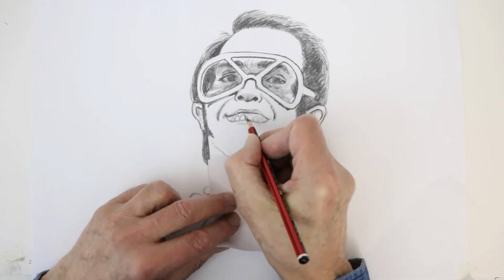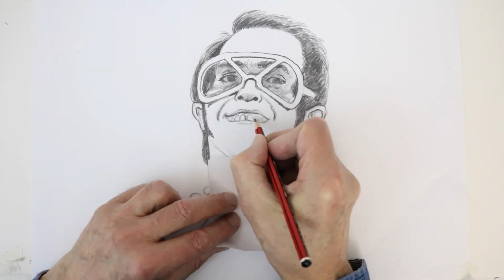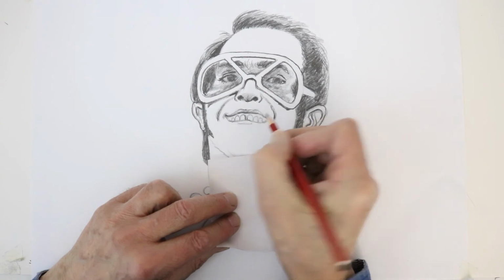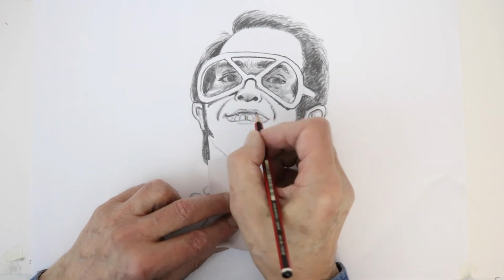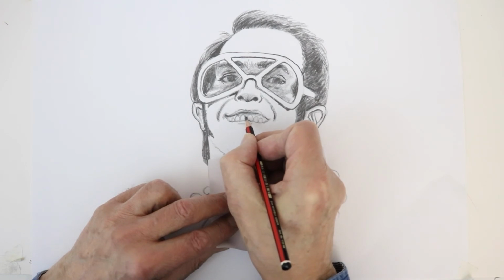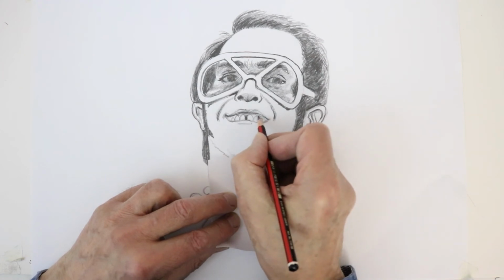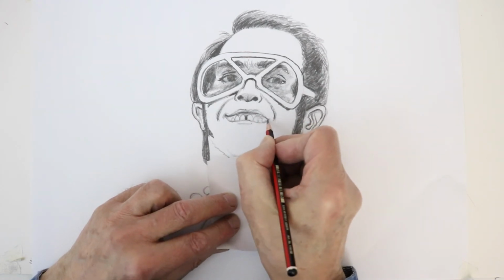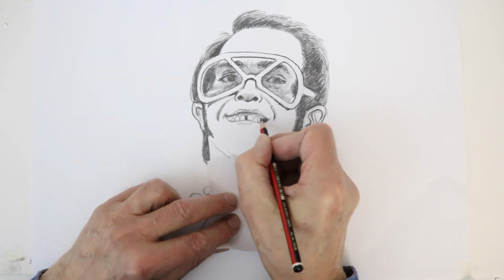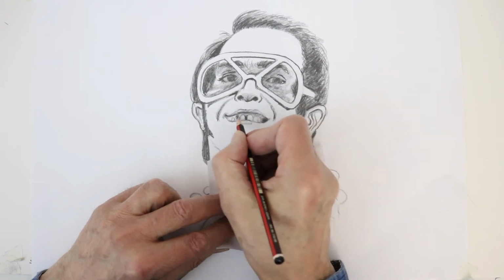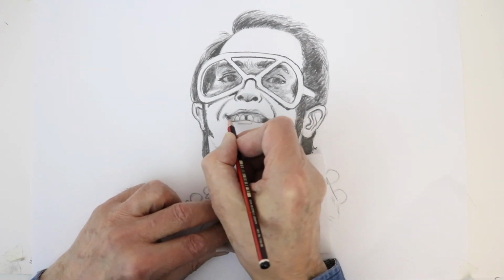There, like that. And a bit more shading around here on the top of the gums. And then, of course, very deep shading between the two front teeth there, like that. And as you come down to the corner here, this nice curve here, very dark in here. And take the weight off as you come up to the teeth. And the same with this shape here, nice dark shape there.